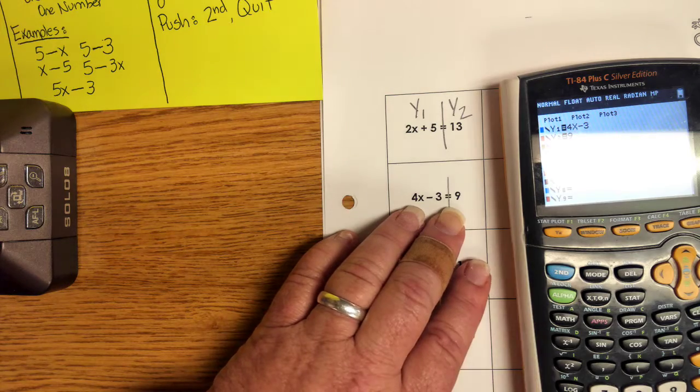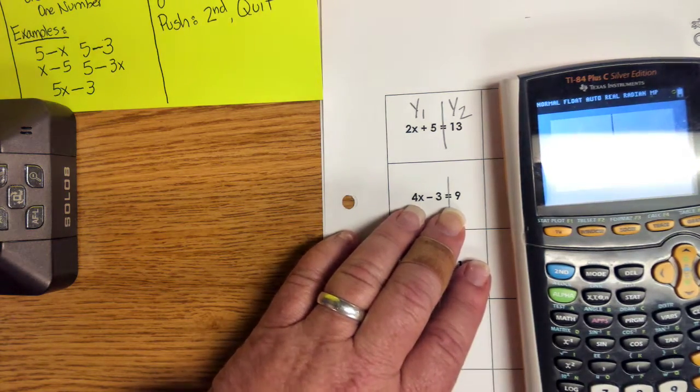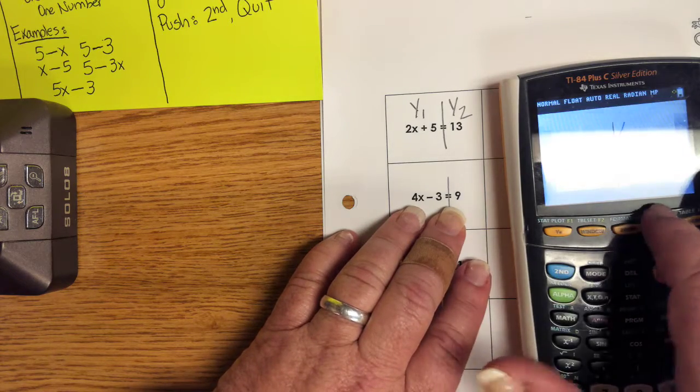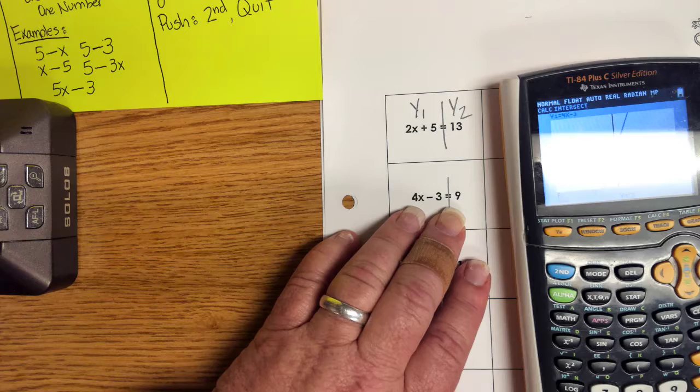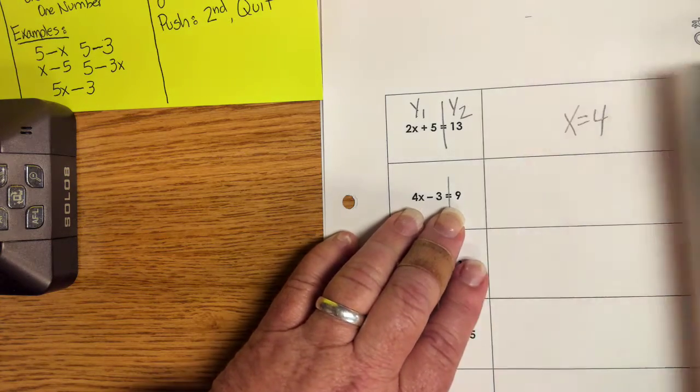All right? What are you going to do next? Graph. This is the hardest part, is waiting for both of them to come all the way across. Okay? All right, now what are we going to do? Second, trace, 5, enter, enter, enter. And what do we get? X equals 3.